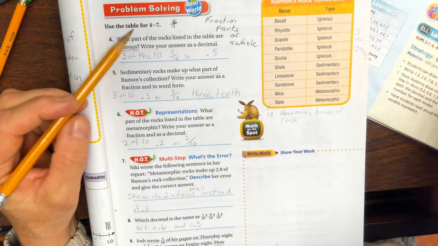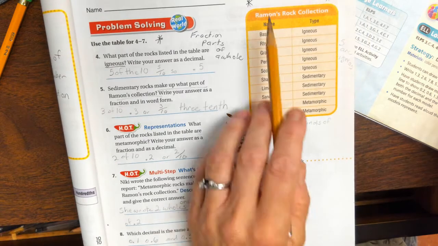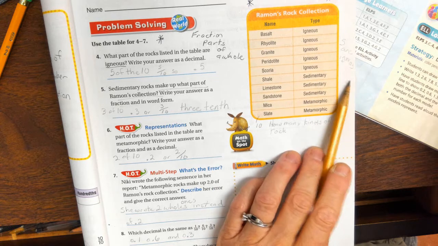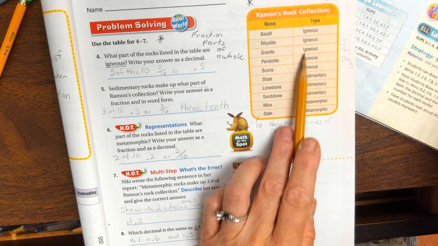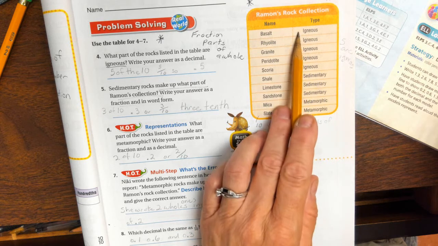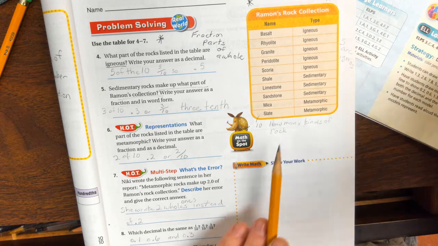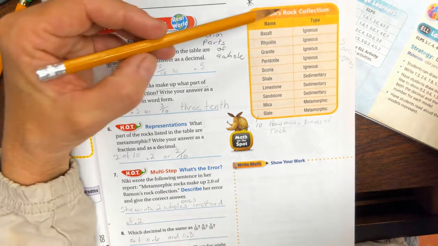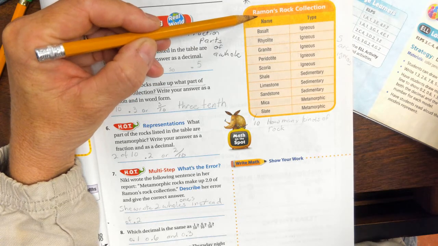It says, use the table for questions 4 through 7. Well, let's look at the table. Raymond's rock collection. He has all these different kinds of rocks, and there are 3 different types. We have this group, we have this group, and we have this group. Let's count how many different kinds of rocks we have.